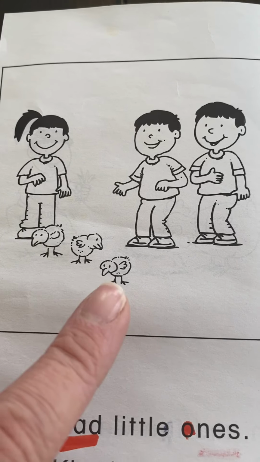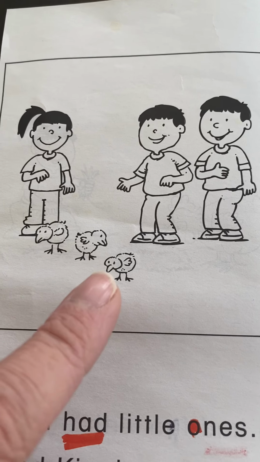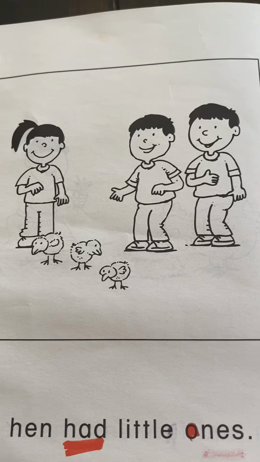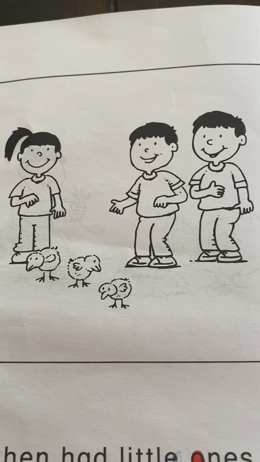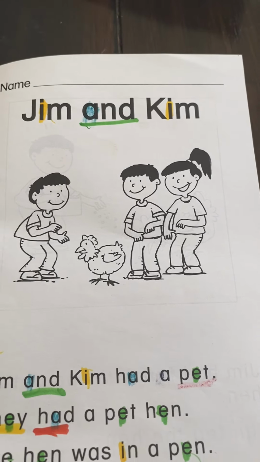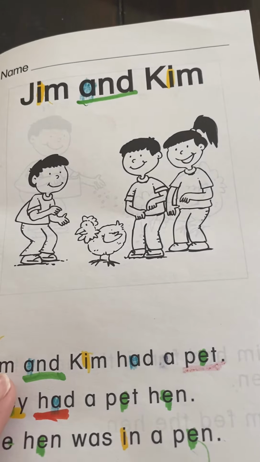How many chicks are there? 1, 2, 3. And they all look really happy, all the characters. They're happy and excited that the baby chicks have arrived. Okay, so before we read together, I want you to go ahead. You can pause this video and grab your crayons or markers to help me decode.